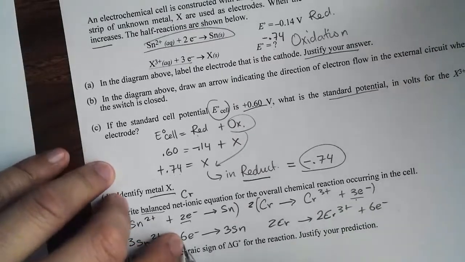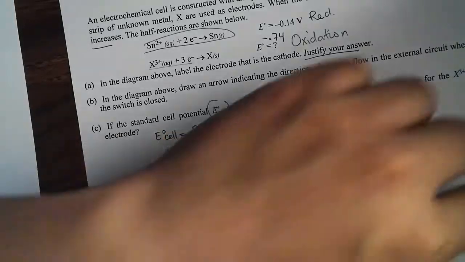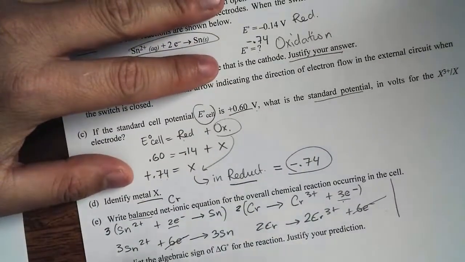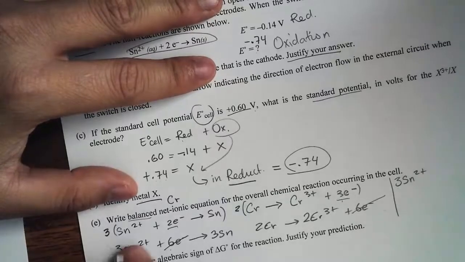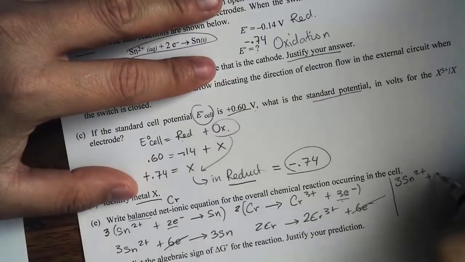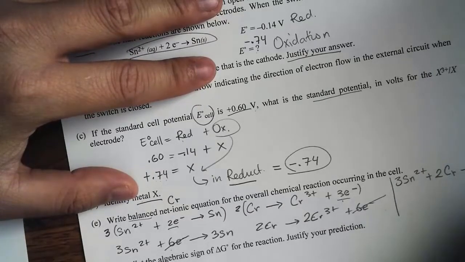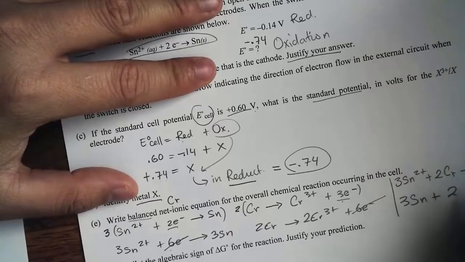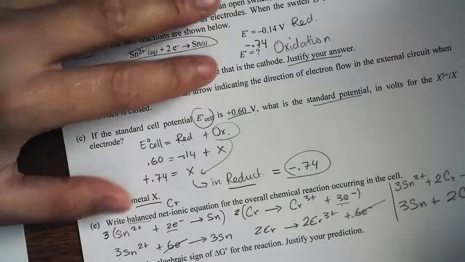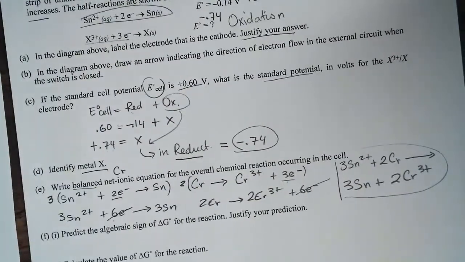Now we combine them together. Note how the electrons, one on the reactant side and one on the product side, cancel each other out. So let me write this over here because we need more space. We have 3Sn 2+ plus 2Cr, and I'm going to draw the arrow down here. The product side is 3Sn plus 2Cr 3+. Notice how the electrons are cancelled out, and this is our balanced net ionic equation for this chemical reaction.